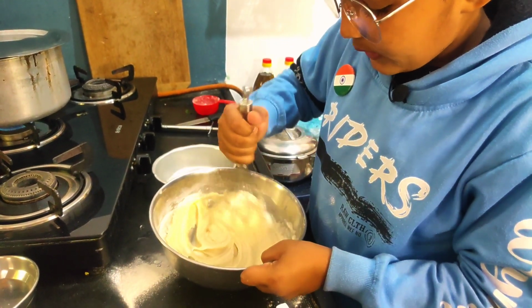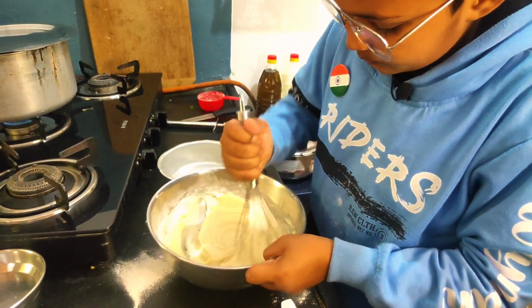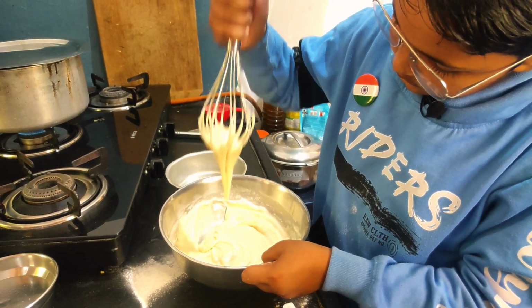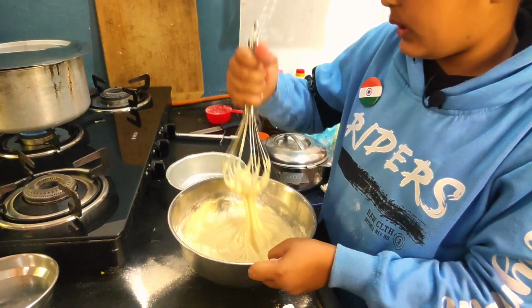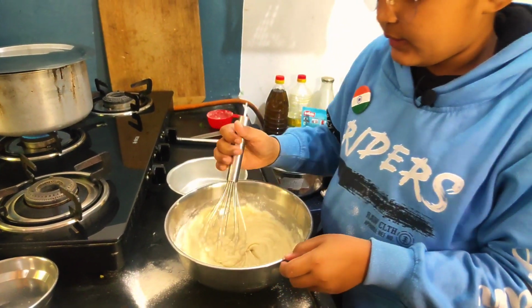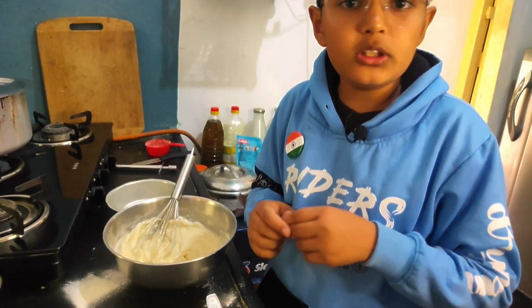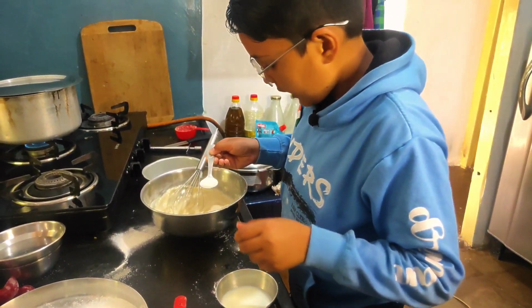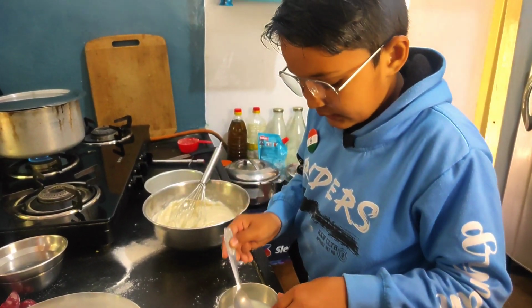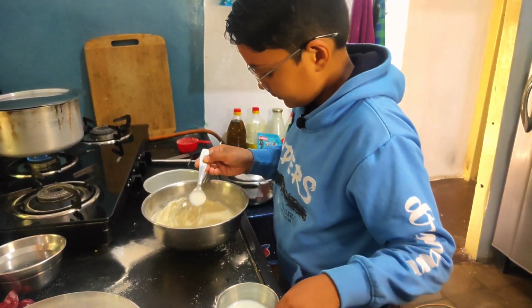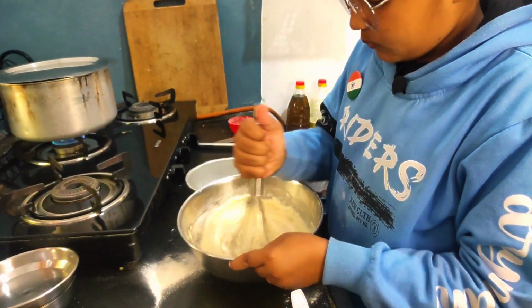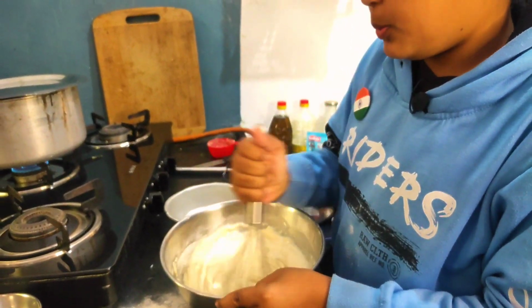Mix it well. Check if it is falling down in a straight line. It is still breaking, so we will use 2 spoons more. Every time we have to increase by 2 spoons, or a bit less.